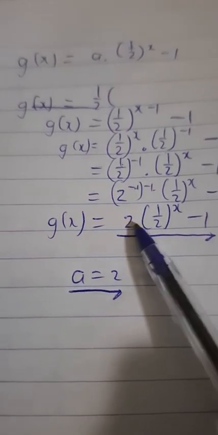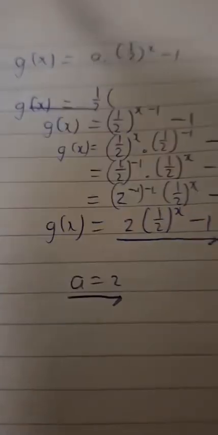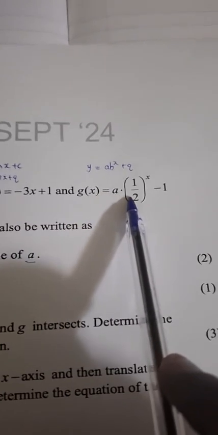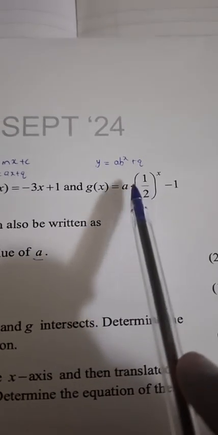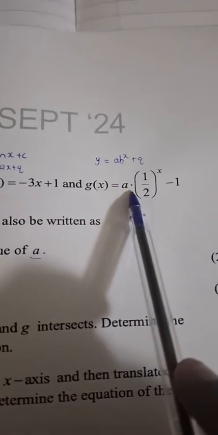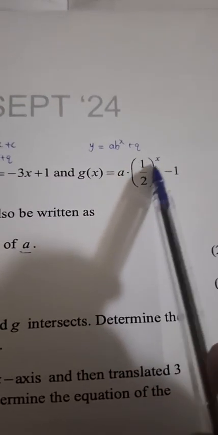That's the value of a. A is equal to 2. I hope that makes sense, because as I said, the question said the following two functions are given, f of x and g of x. In g of x, we did not have a, but we had a times half to the power x.